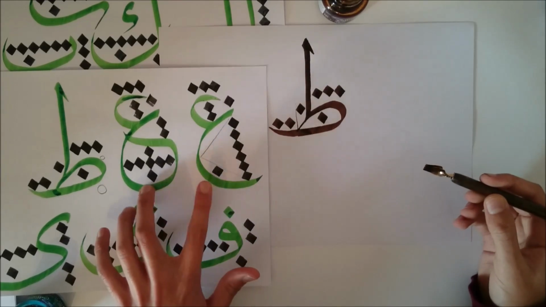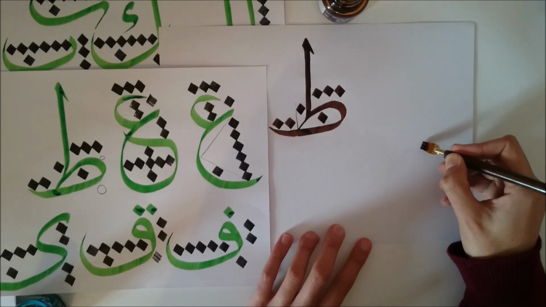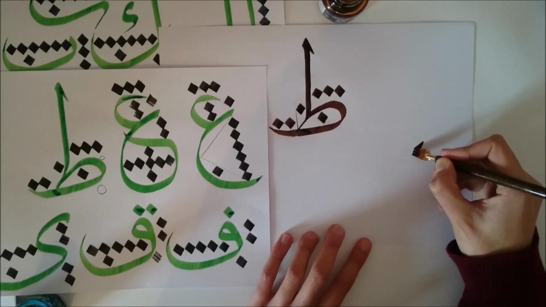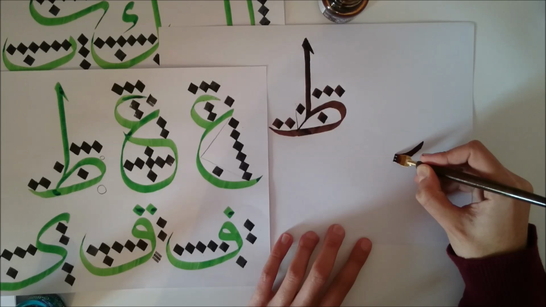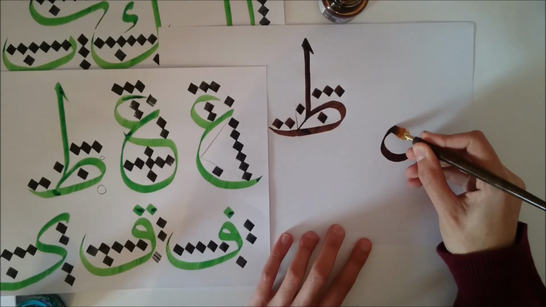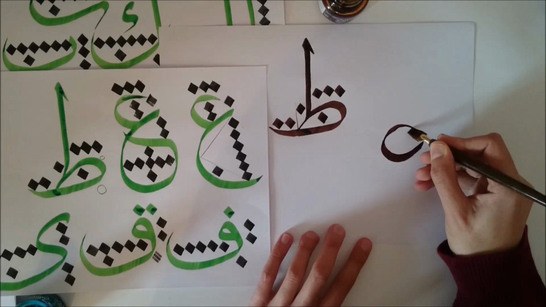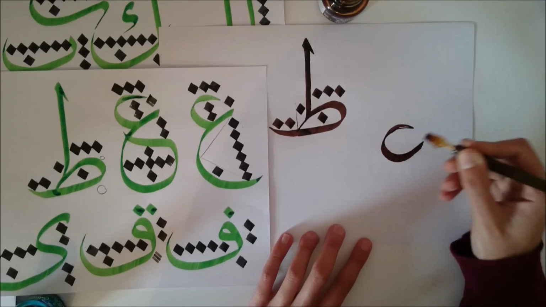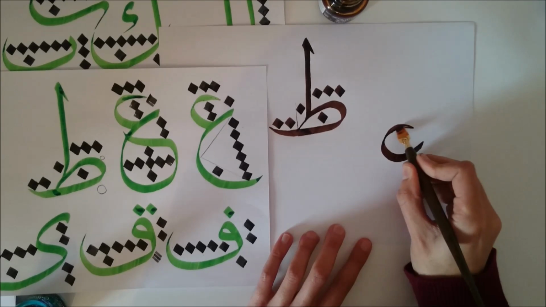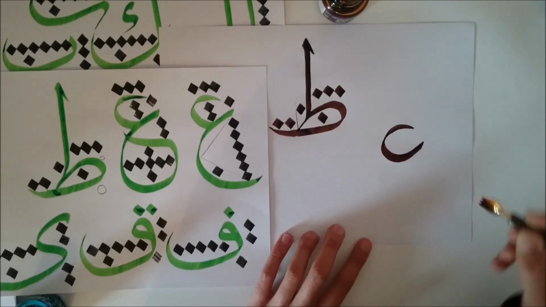Again, there are 2 ways that we can write this. What I tend to do is start off with the top. You won't be able to get a tip using the whole edge, so just use the tip of your ink pen and get that bit there.